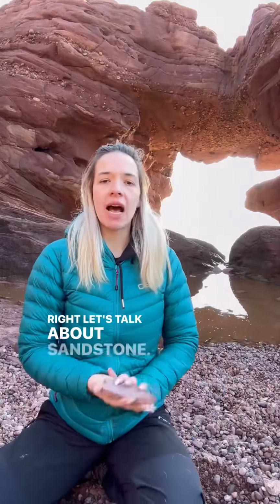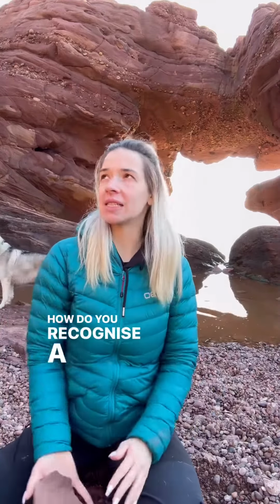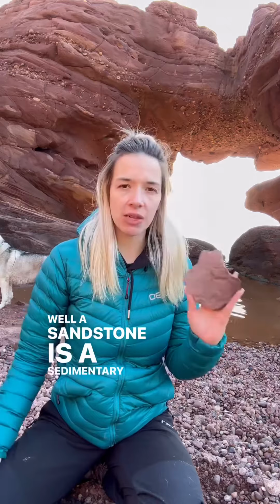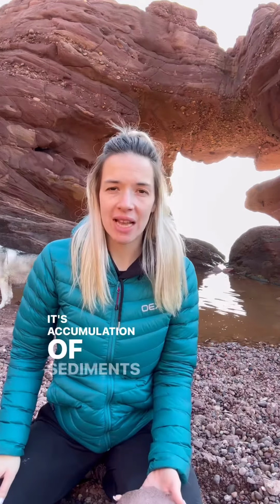Right, let's talk about sandstone. How do you recognise a sandstone? Well, a sandstone is a sedimentary rock, right? It's an accumulation of sediments over geological time, layers and layers of sand basically.